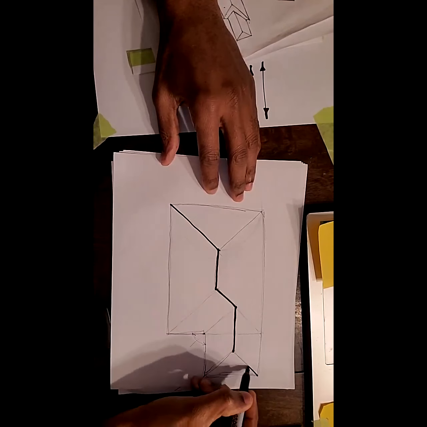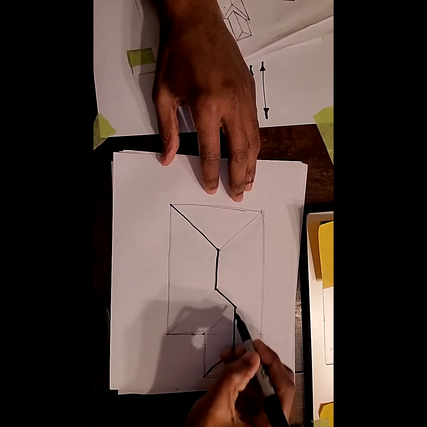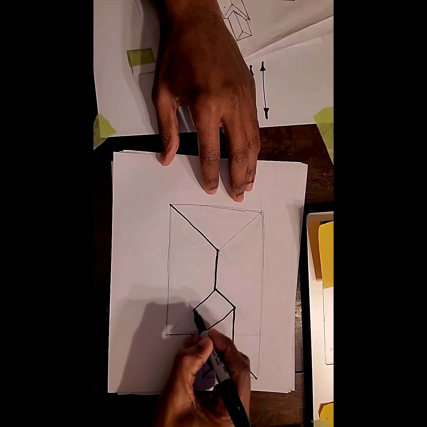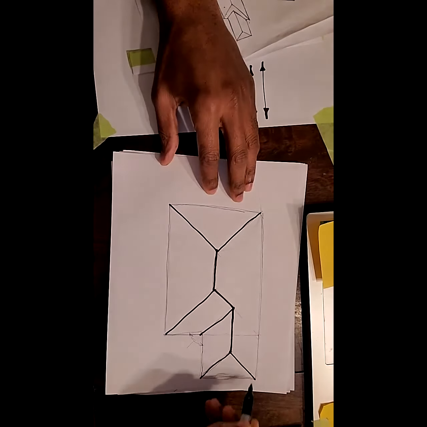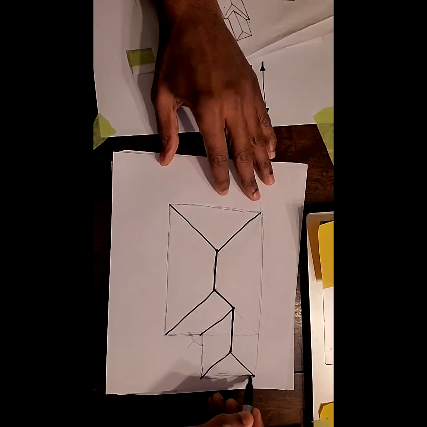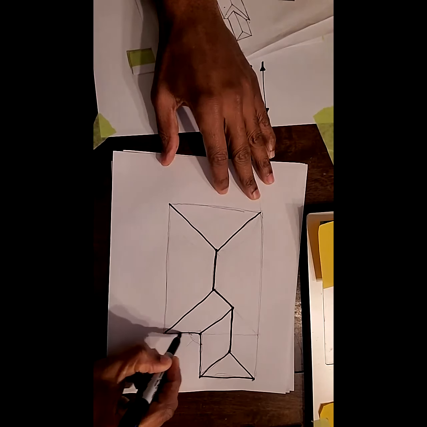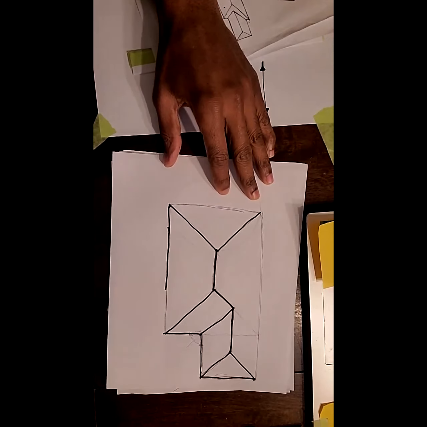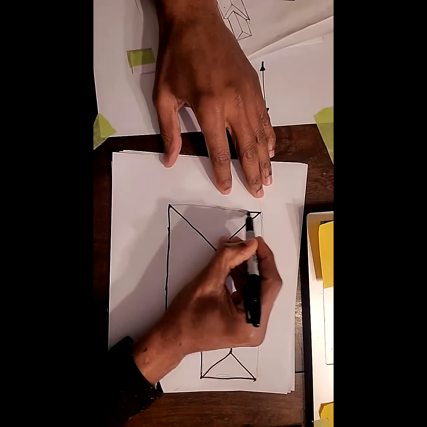Brighten up this. Brighten up that with our outline. Brighten up this as well. Brighten up that as well. And go on to brighten up this part. Then we go from here, that point, there, here. We then brighten up this part as well. From here, we brighten that part.